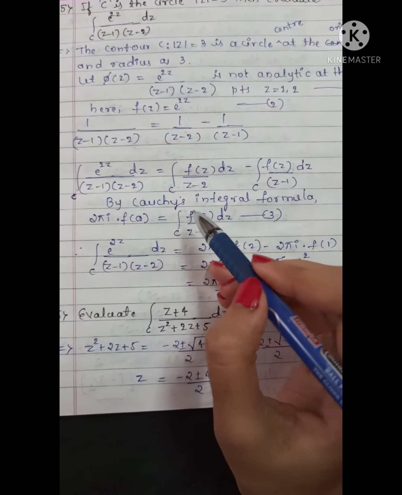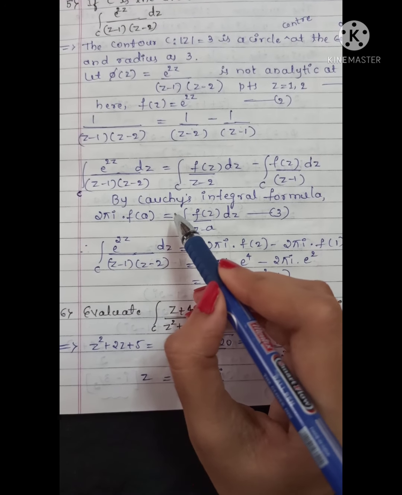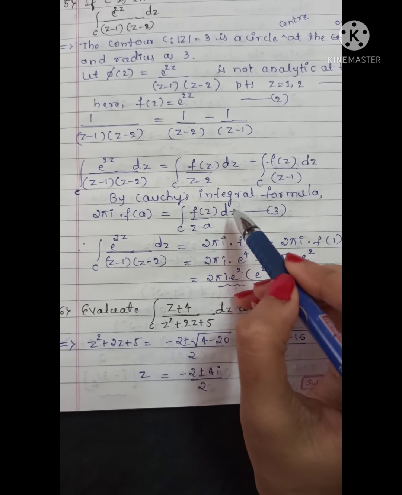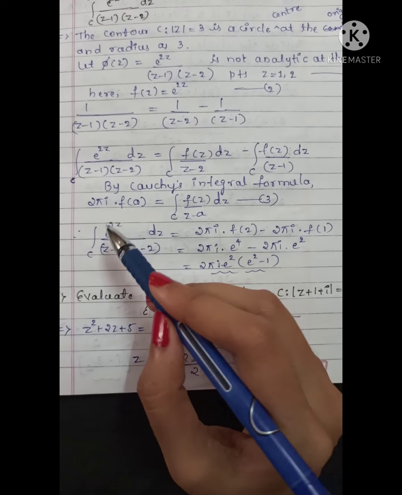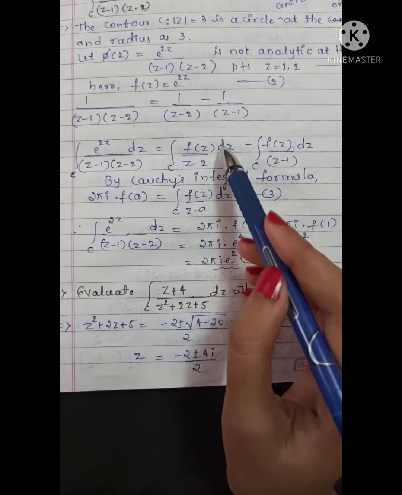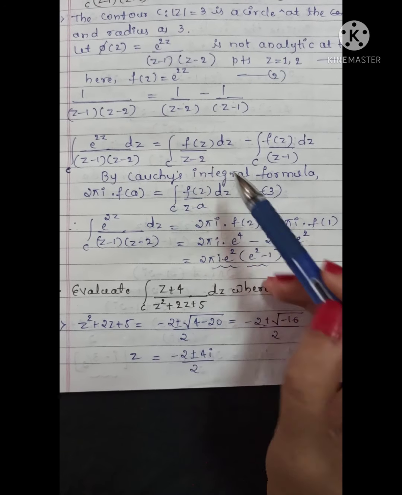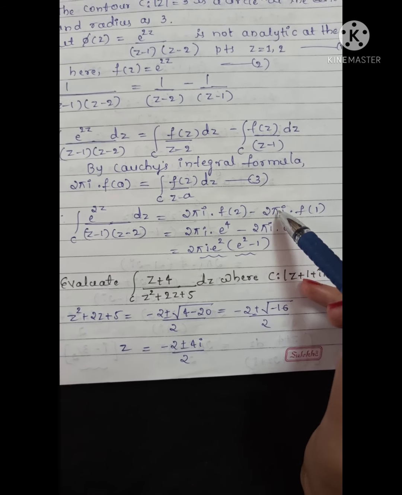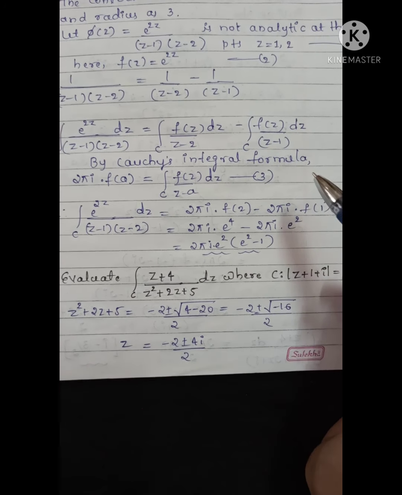Now by using Cauchy's integral formula, we have 2πi f(a) is equal to the integral of f(z)/(z − a) dz over C. Give it as equation number 3. The left hand side is the given integral, which is equal to the first integral, 2πi f(2), since here a is 2, minus the second integral, 2πi f(1), since here a is 1.